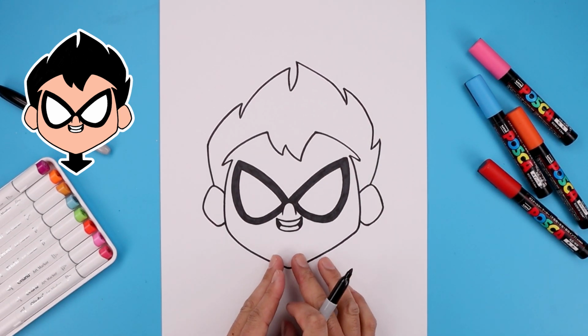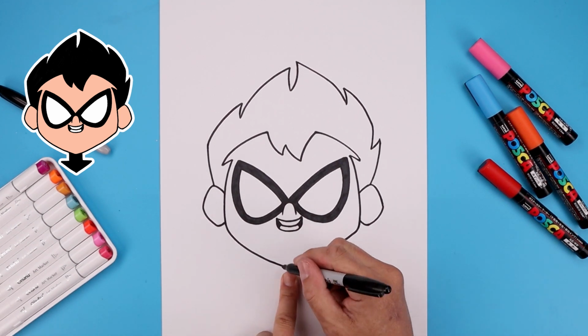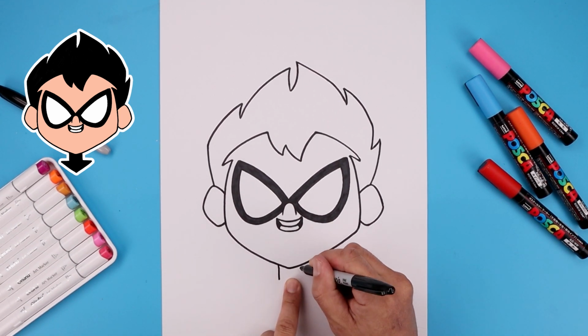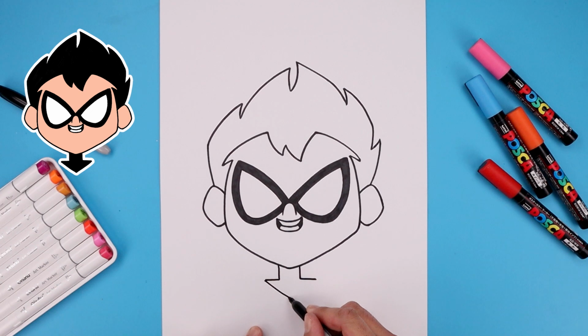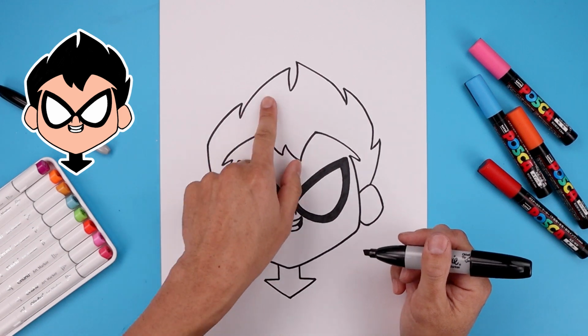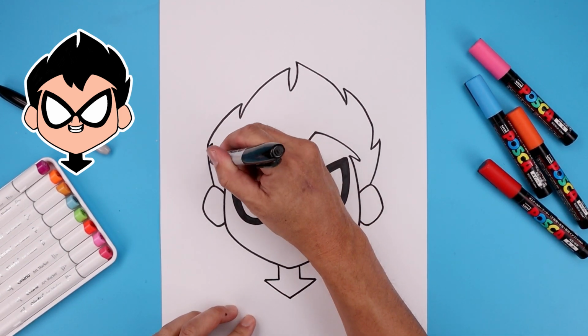Now along the bottom of the head, we're just going to add the side of the neck and the collar. So let's leave a gap in the center. Draw 2 lines coming down. Go straight out towards the side. And it'll angle this back down and in towards the middle of the body. Now I'm going to switch to my thick black marker and fill the inside of the hair and the neck.